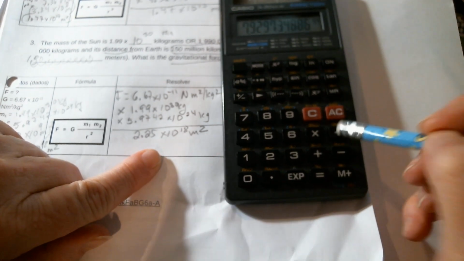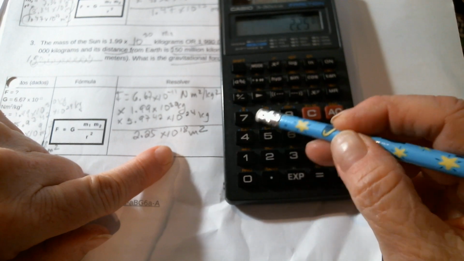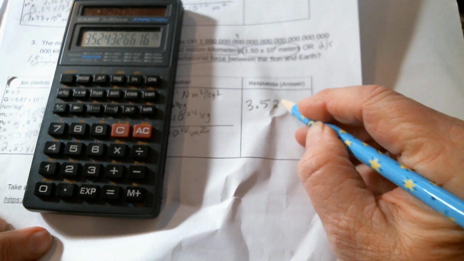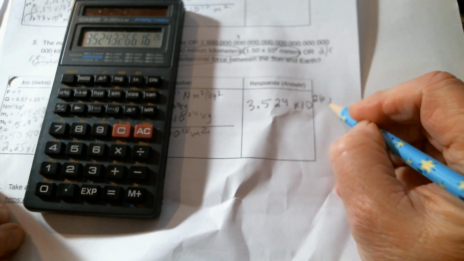Now I can divide by 2.25 exponent 18, and this should give me 3.524 times 10 to the 26 Newtons. Final answer. I hope this helps, and just ask me if you have any questions.